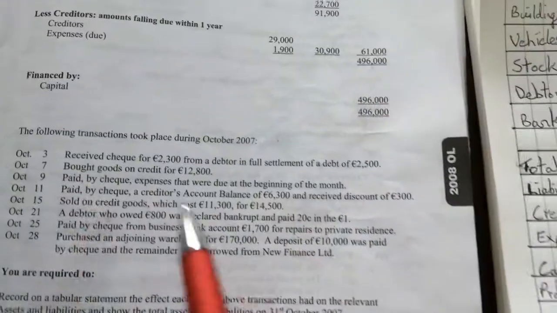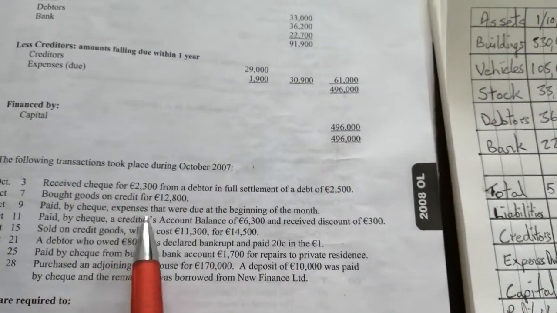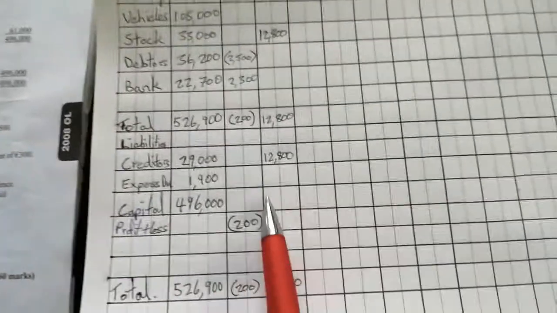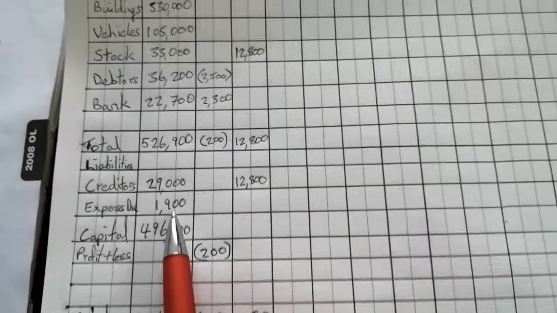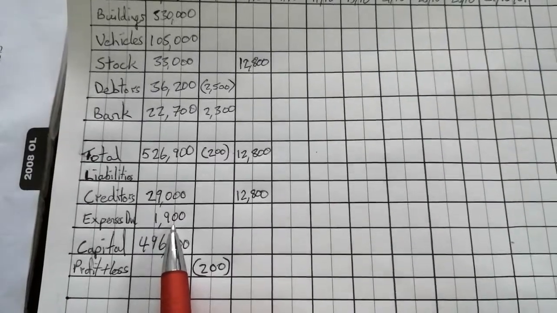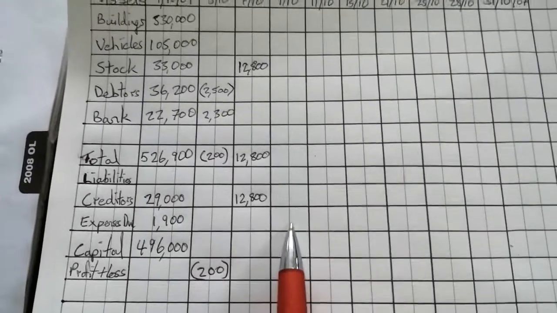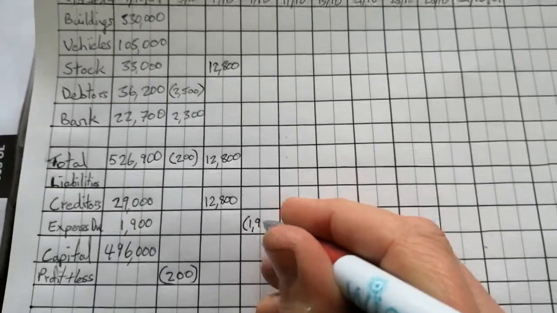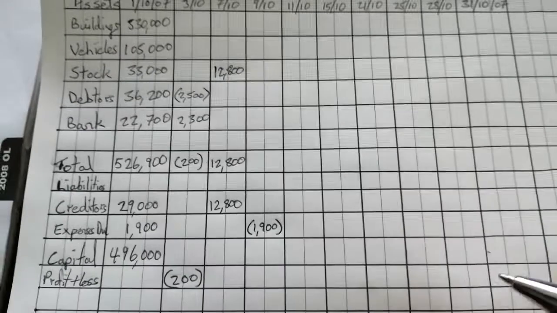Okay, next one is paid by check expenses that were due at the beginning of the month. So at the beginning of the month there were these expenses due of 1,900. So if we used a check to pay for these, they are no longer there. We've paid them. They're no longer due, if you like. So those expenses due are done.